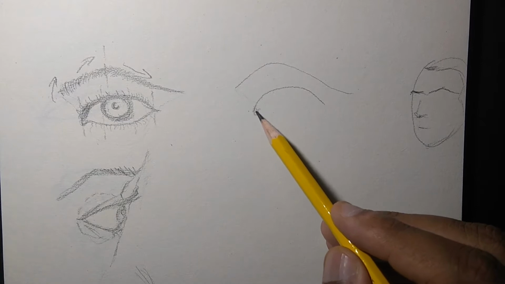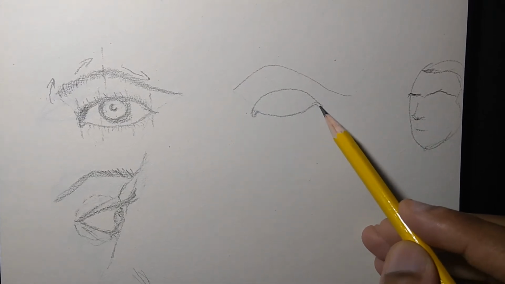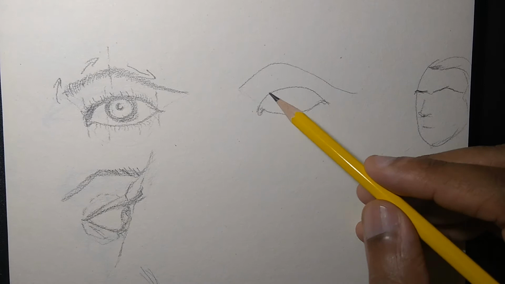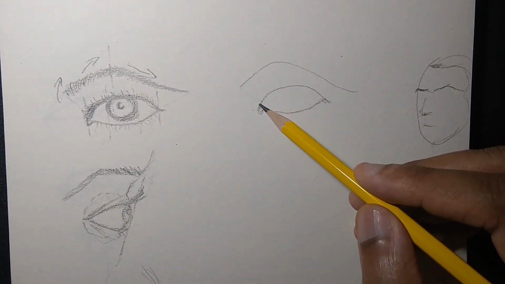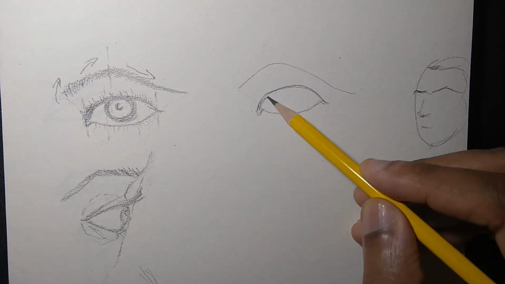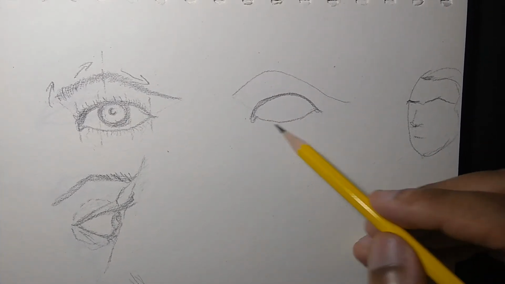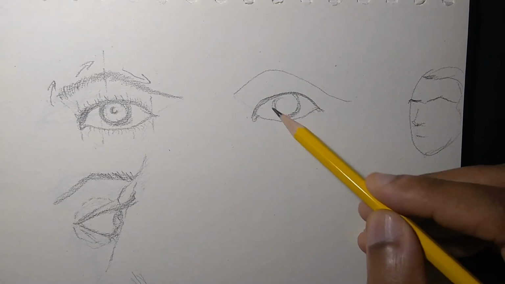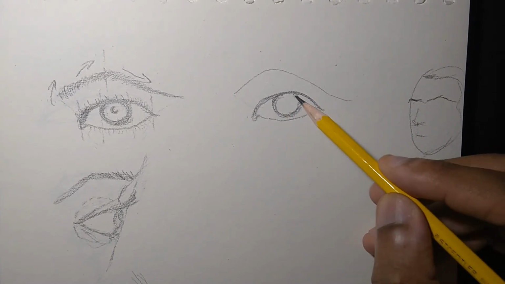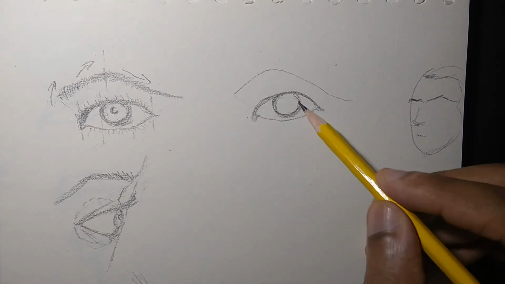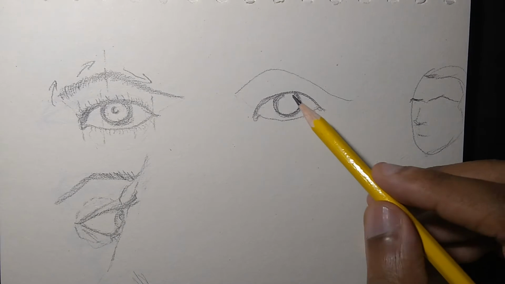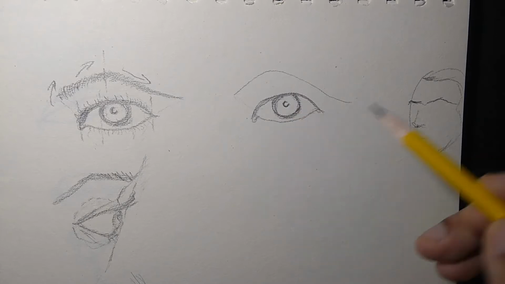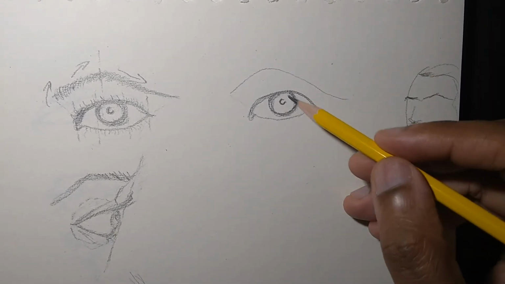Again, I start with the outline. The shape of the eye can change. There are many different types of eyes. Then do another pass, this is the point where you can start adding details, and then you can draw the pupil. I've already marked the thick edge of the pupil, and then for the iris, if the light source is coming this way, of course the highlight will be on this side.